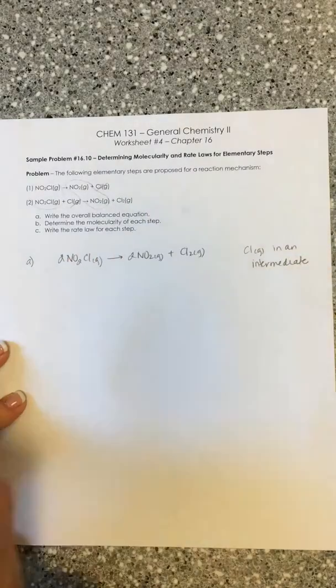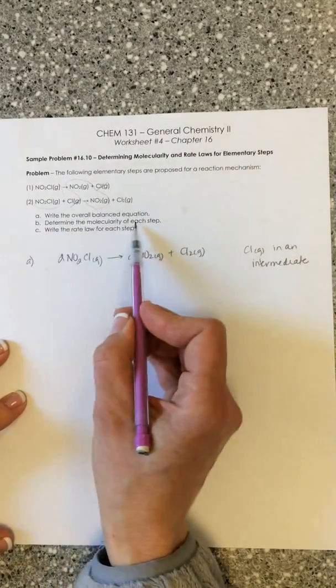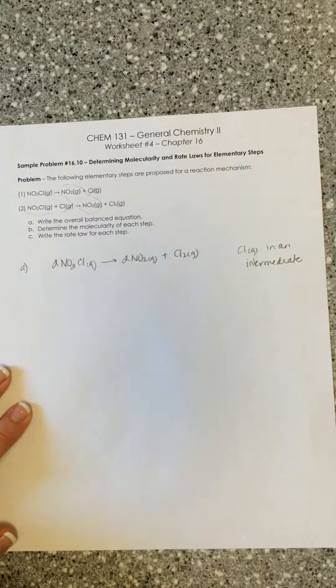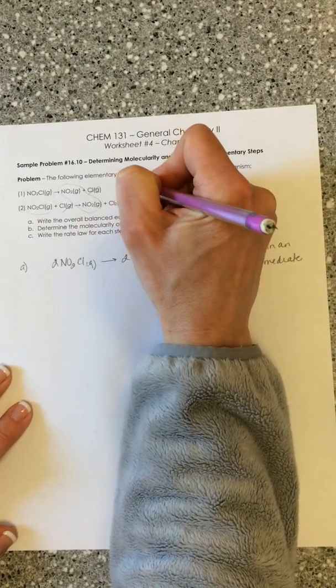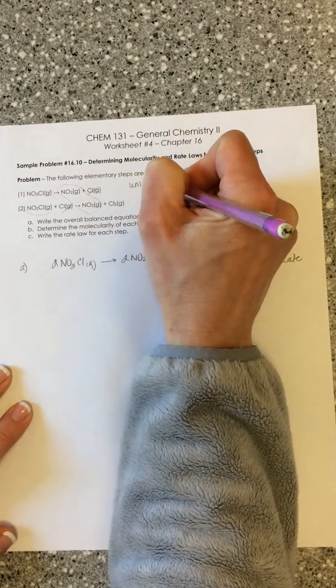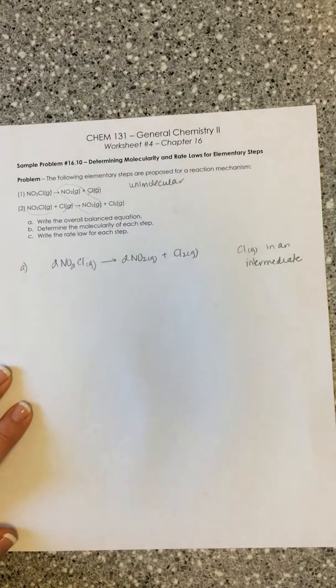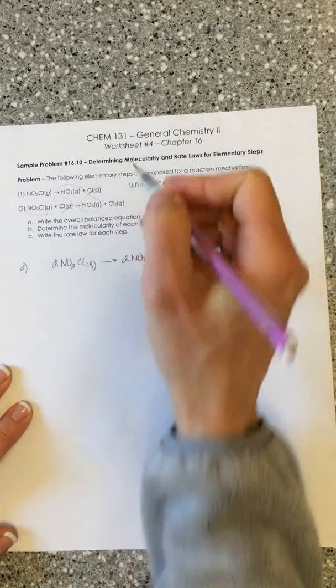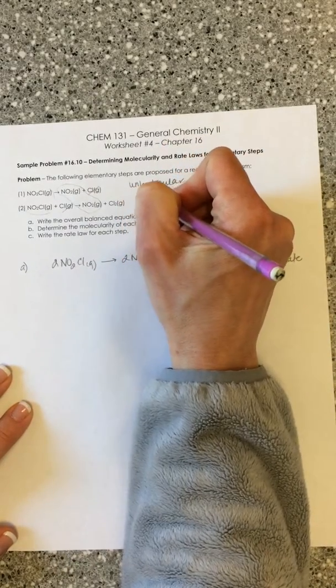Part B, I'm actually just going to write up here, because Part B asks us to determine the molecularity of each step. And when something asks you to determine molecularity, it's very simple. You just need to count the number of molecules that are reacting. So for our first one, it's just the decomposition of NO2Cl. So only one molecule is reacting, and so this is unimolecular. For the second elementary step here, we have two molecules that are interacting, and so that would be bimolecular.